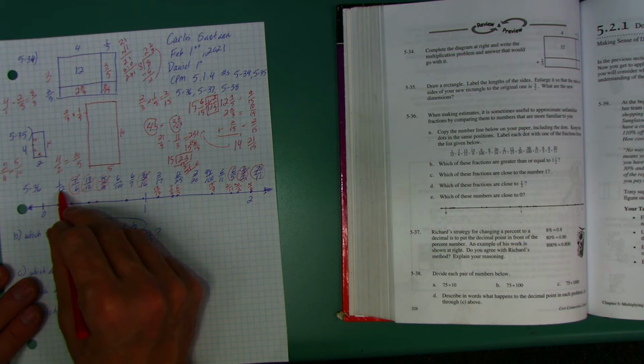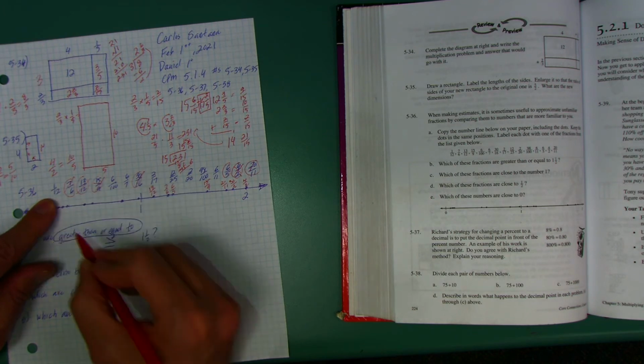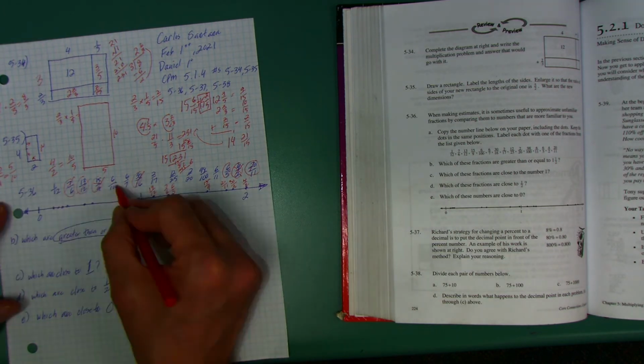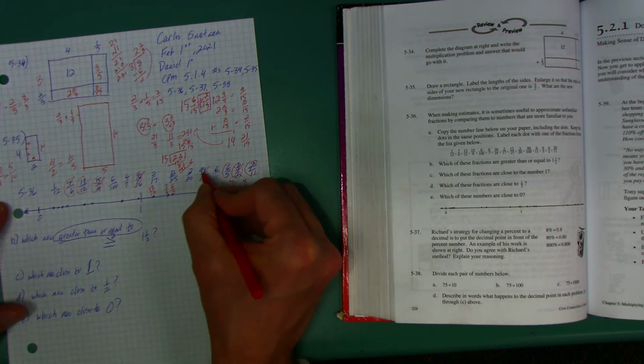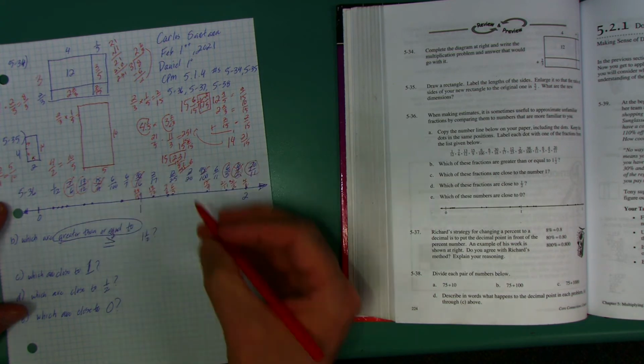12 times 8 equals 96. 8, 96. I'm going to have to do some math on that one. Okay, I don't know about those two. I do know 98 hundredths is pretty close to 1 whole. That is really close.